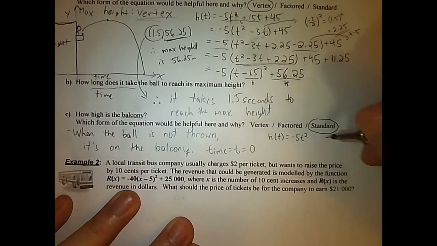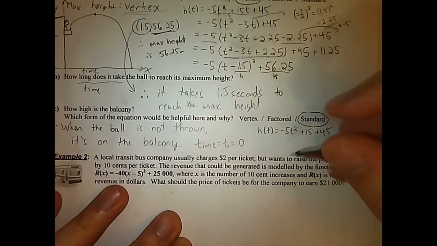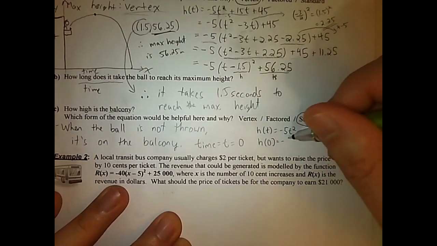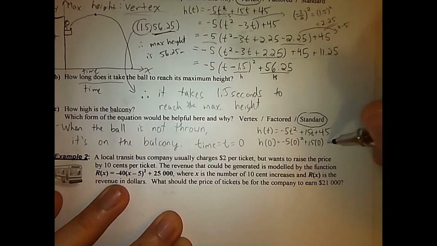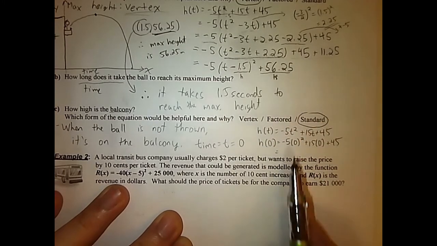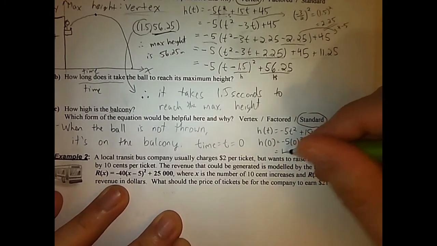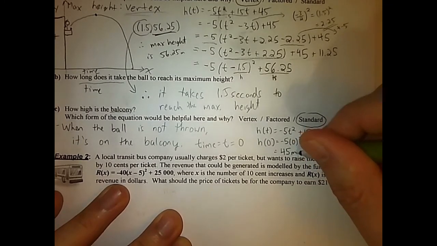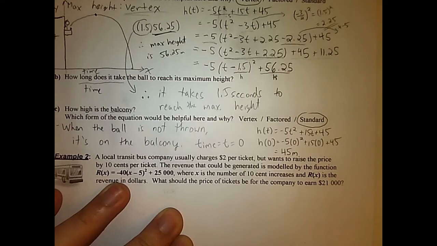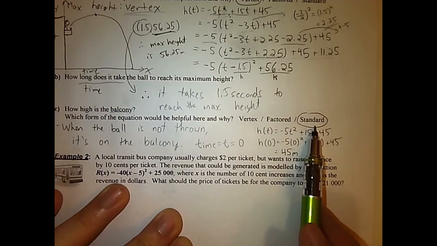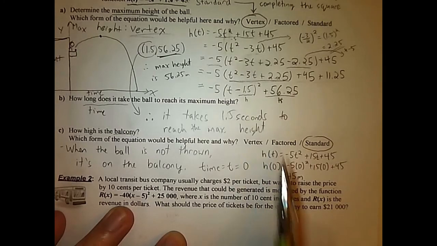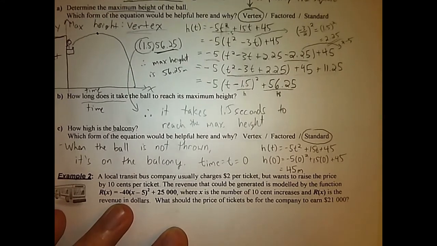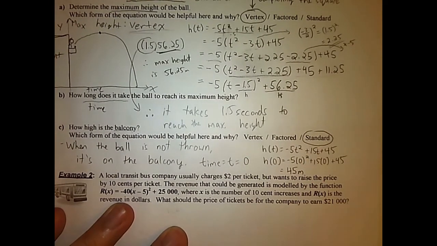Just let me write this out, so you can write this out as well. If I make t equal to 0, oops, there's a t there, times 0 times 0, the only thing I'm left with is 45 here. So the height of the balcony has to be 45 meters when no time has passed. This one's easiest because it just becomes zeros, but you could use any equation or any form you think will be easiest for you. In this case I think standard would be the easiest.